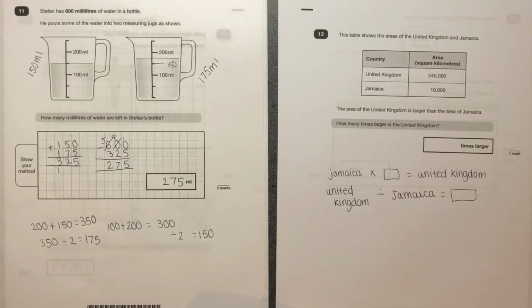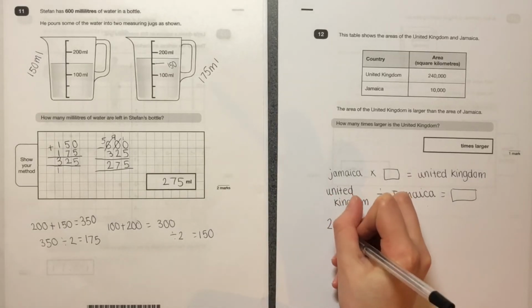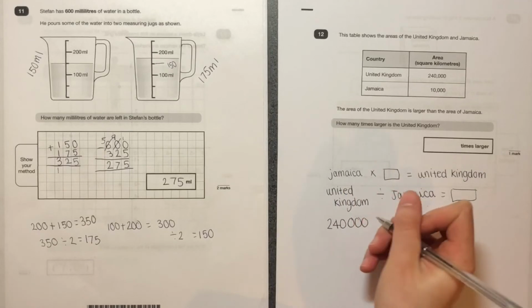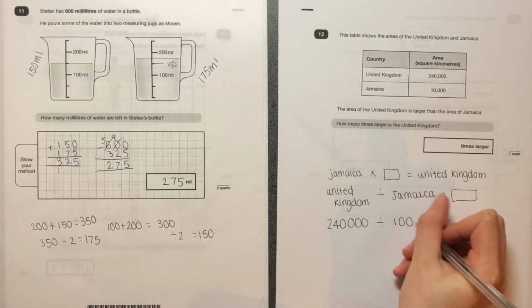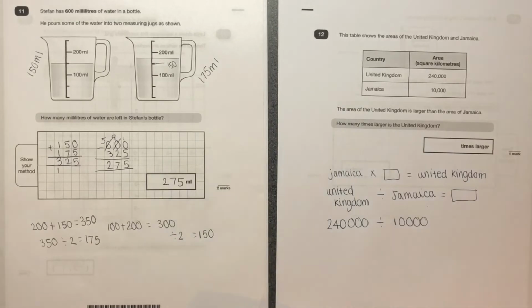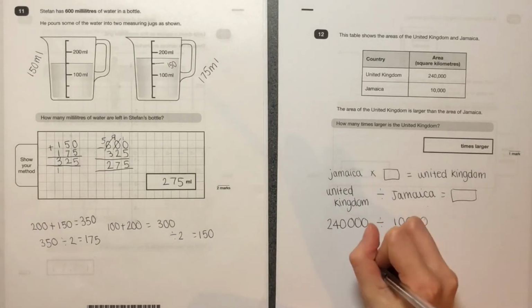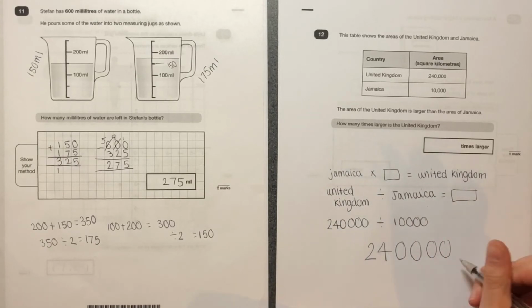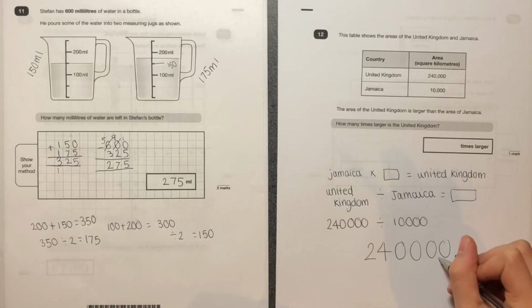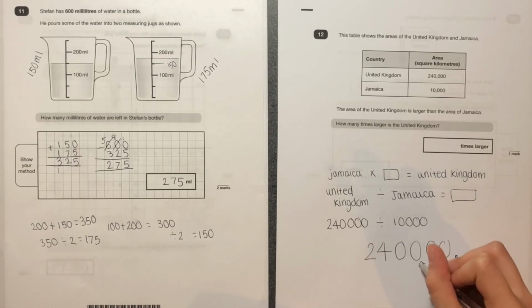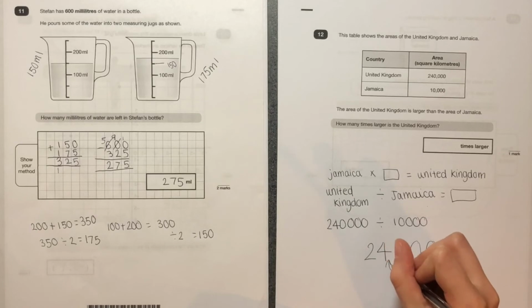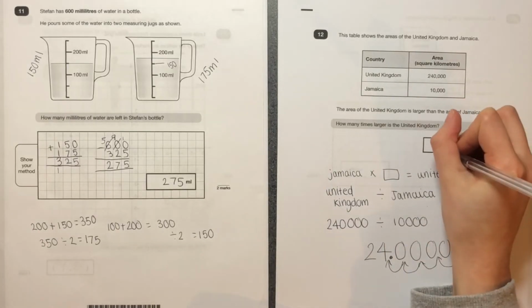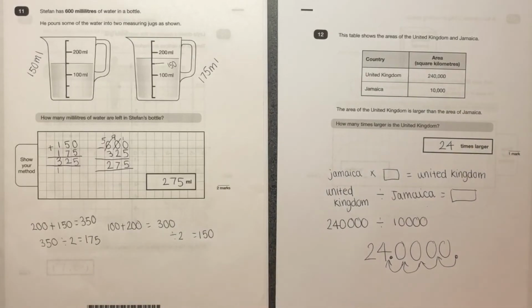So if we just sub in the numbers, 240,000 divided by 10,000. 10,000 has 4 zeros, so we are moving the decimal place along 4 places to the left. This is our decimal place here, moving it 1, 2, 3 and 4. Our answer is 24 times larger.